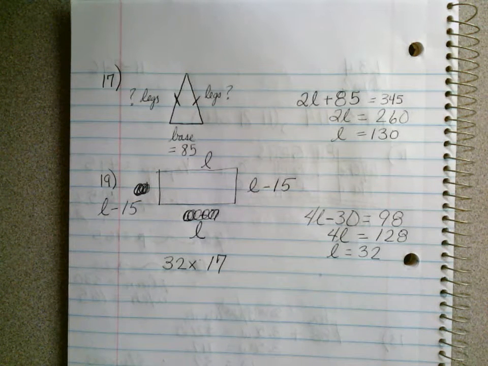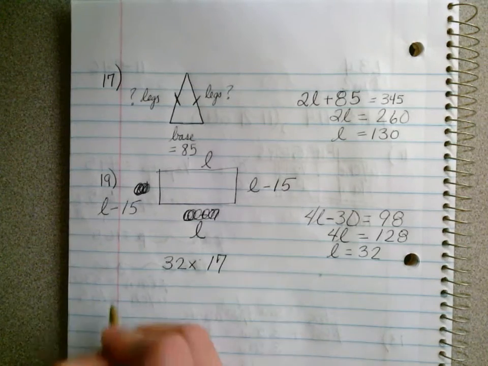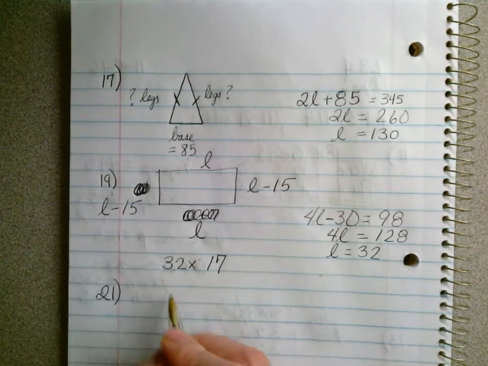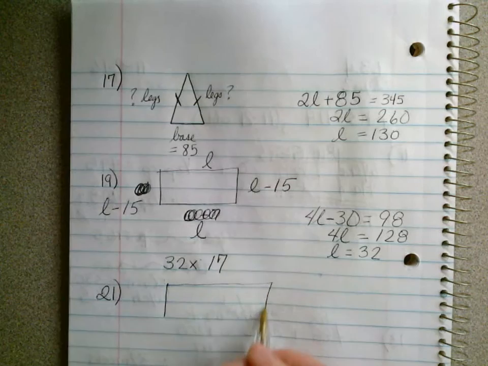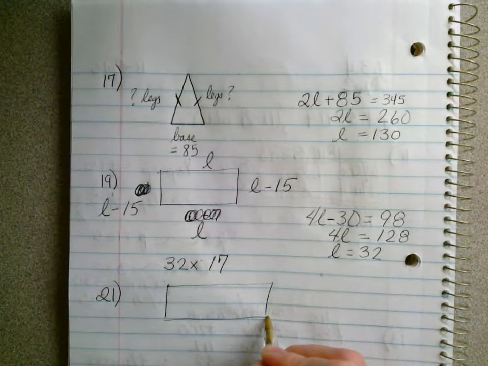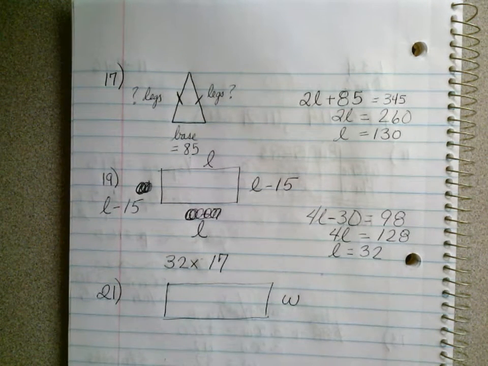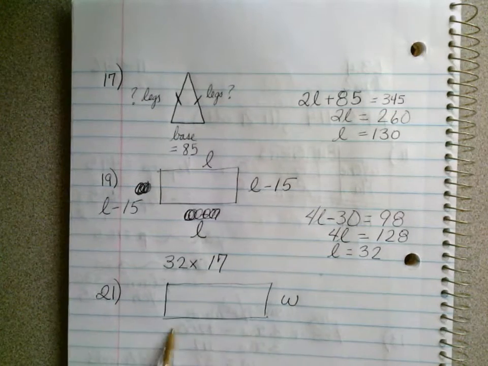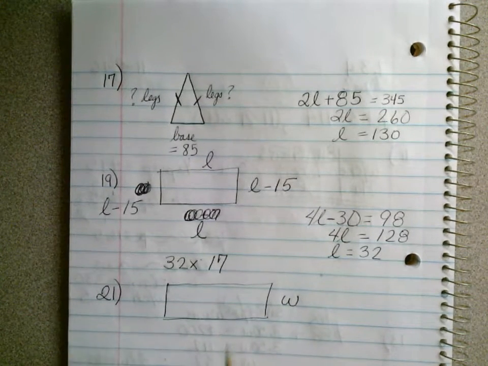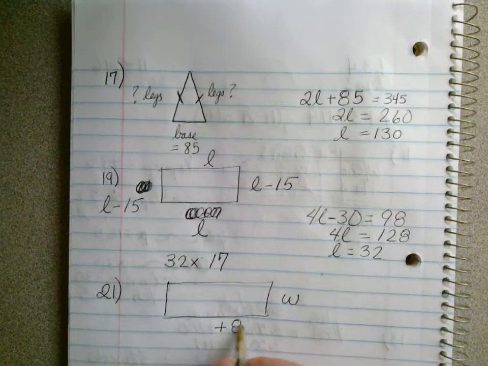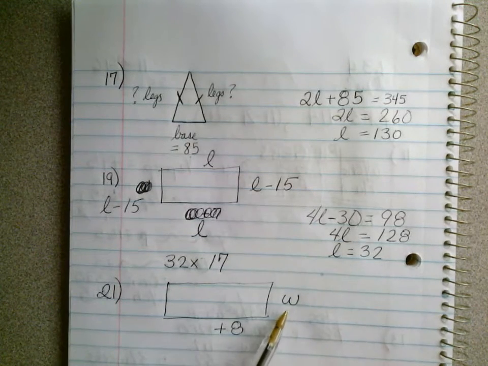All right, last one. Same exact kind of problem for 21. A rectangle's length is 8 centimeters more than 3 times its width.